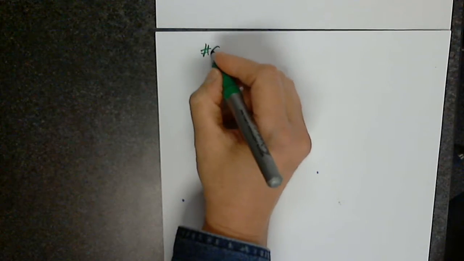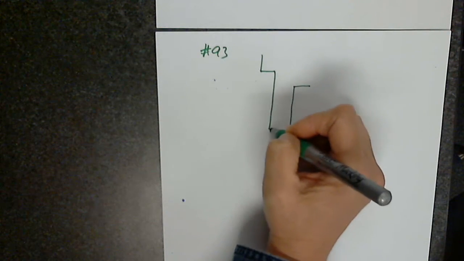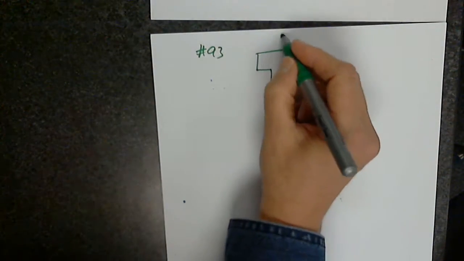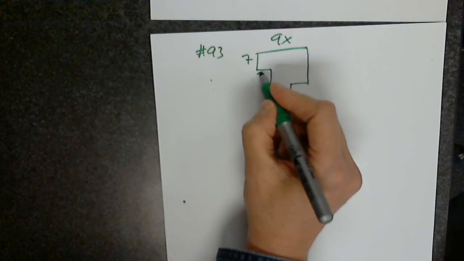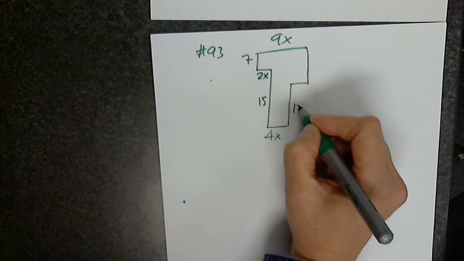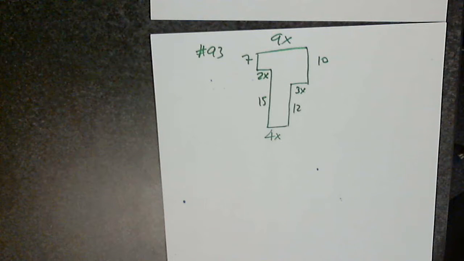So I'm looking at... recall that the perimeter of a figure is the sum of the lengths of its sides. Find the perimeter of each. So I'm given 90 in 93, I'm given this figure. Are we still going to combine like terms? Yes, we're still in the same section. So this is 9x, this is 7, this is 2x, this is 15, this is 4x, this is 12, this is 3x, and this is 10. Please find the perimeter of this geometric figure.